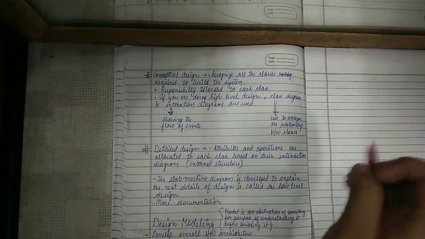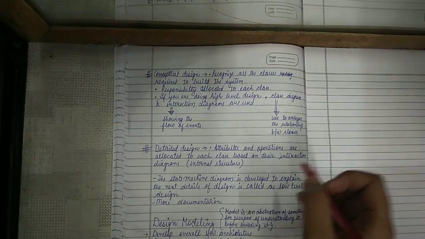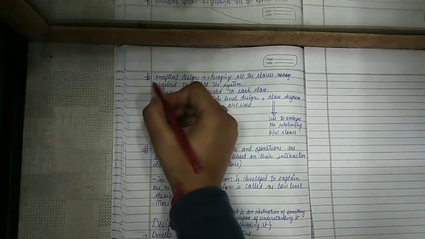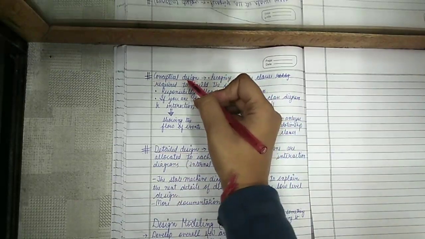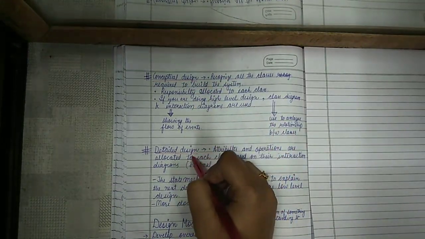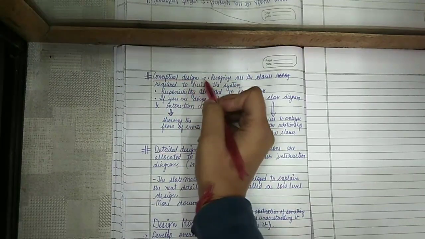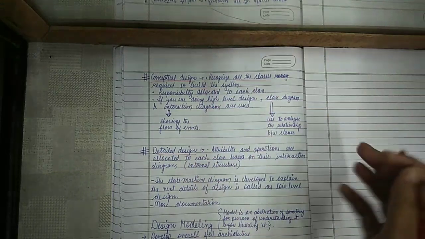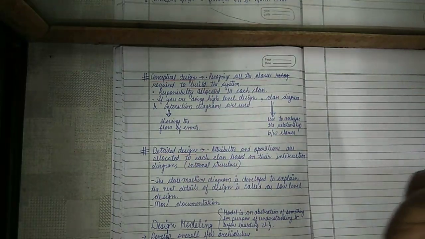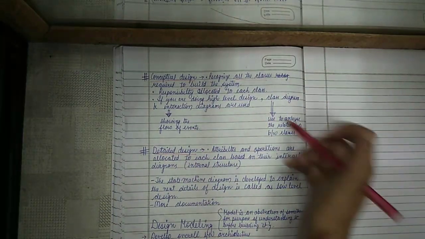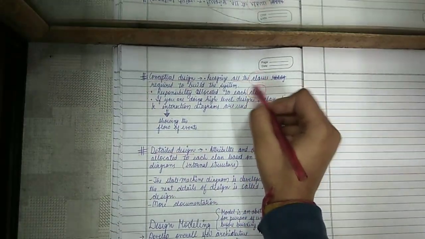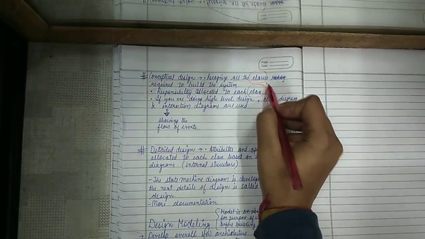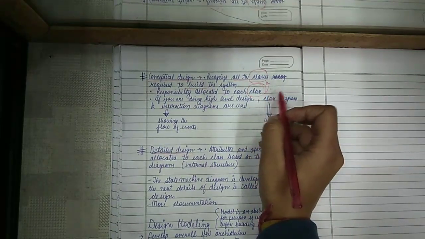Then we have the stages in designing. There are two stages: conceptual design and detailed design. We'll be discussing both of these stages. The first stage is conceptual design. It will recognize all the classes required to build the system. Then responsibilities are allocated to each class. First we will recognize the classes, then we will allocate all the responsibilities to each class.